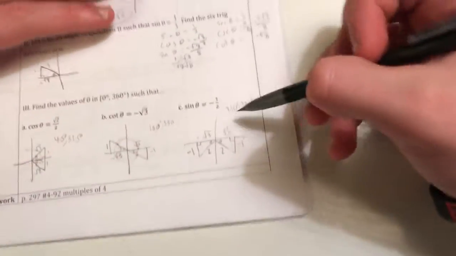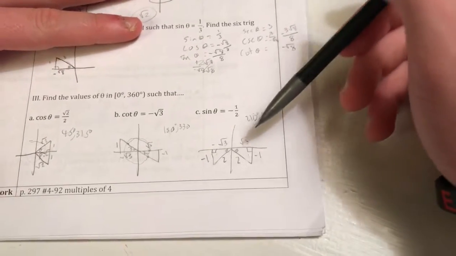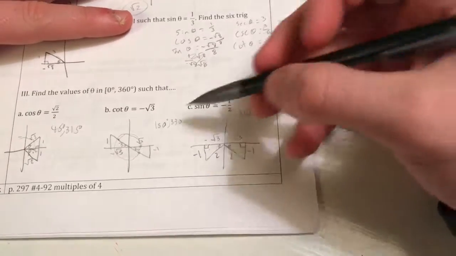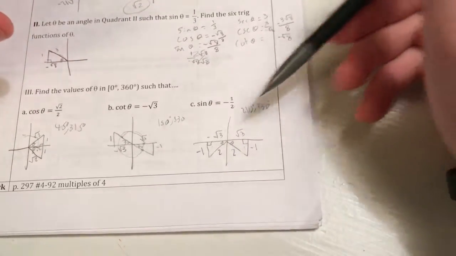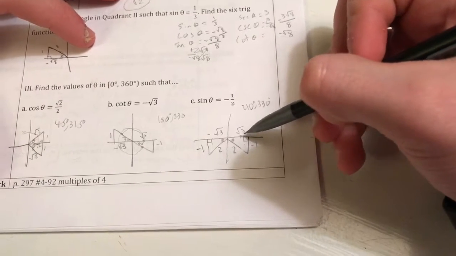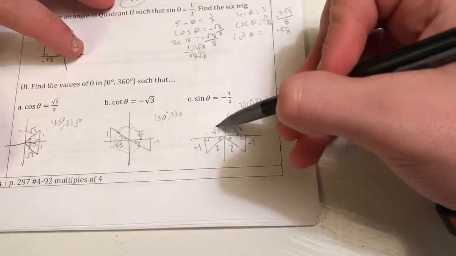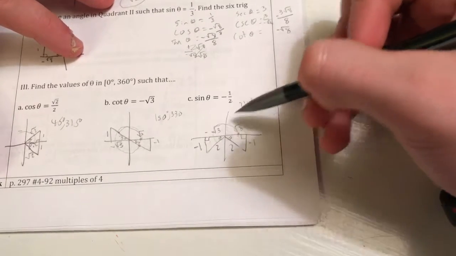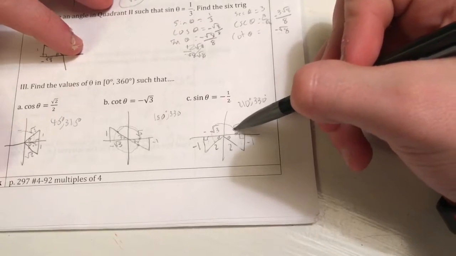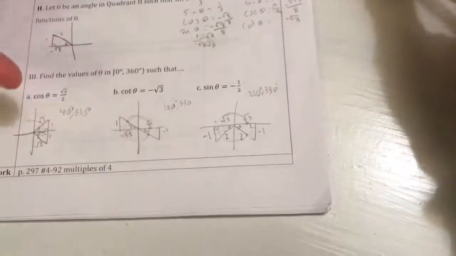And then lastly, with this one, we know that the sine is -1/2. So we know which quadrant to start in. So then we always start right here at 0 degrees, and then we go to each hypotenuse. So we're going around to 180, then a little bit more to 210. So that's one answer. And then we go around one more time, all the way to this hypotenuse, which would equal 330 degrees.